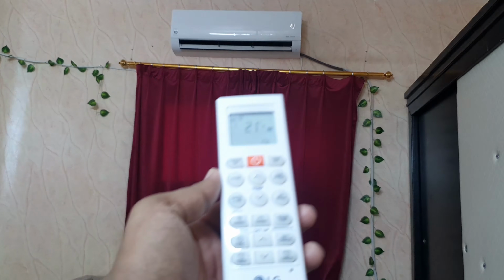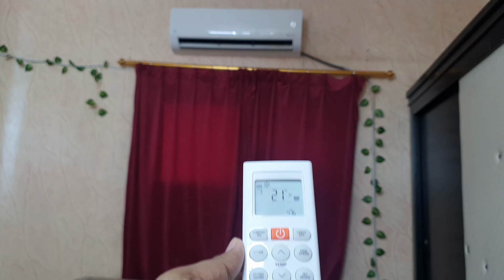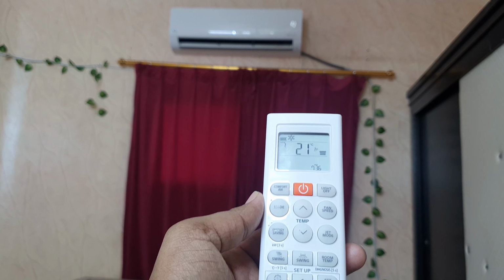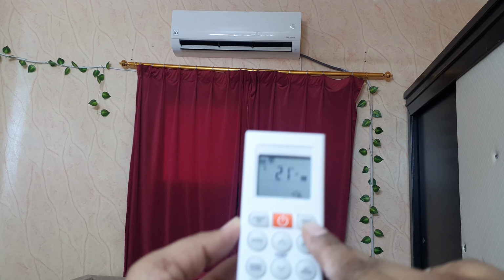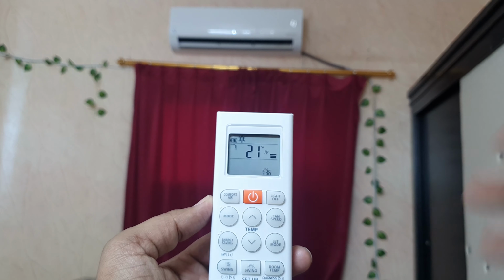Also, one more thing, if you are sleeping and you would like to turn off the light, you can easily turn it off by pressing this button.